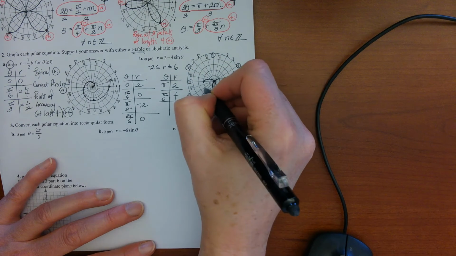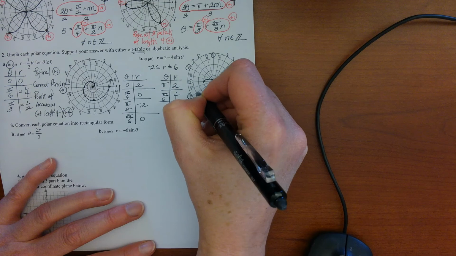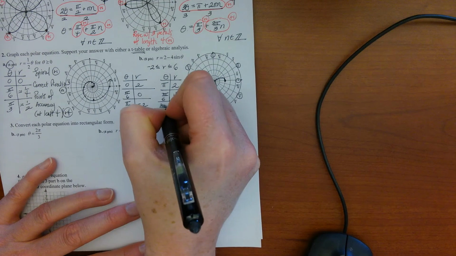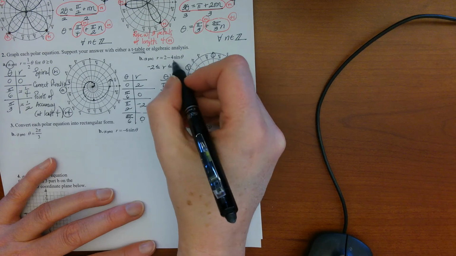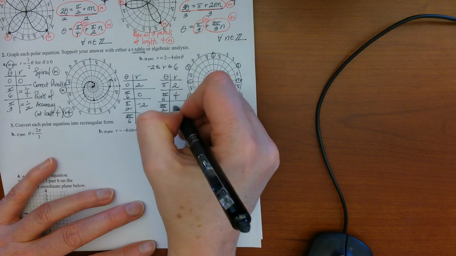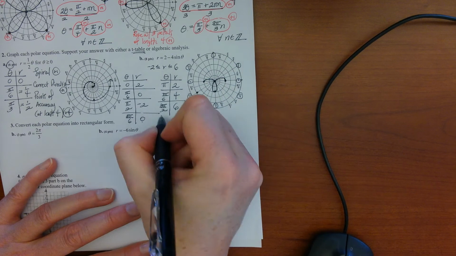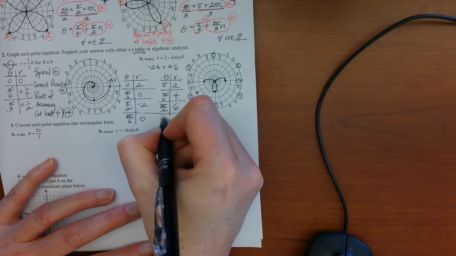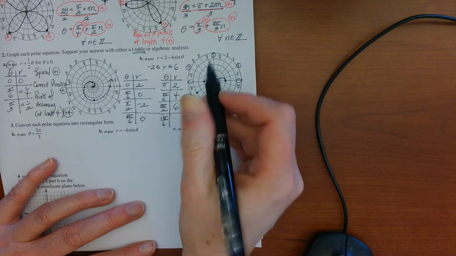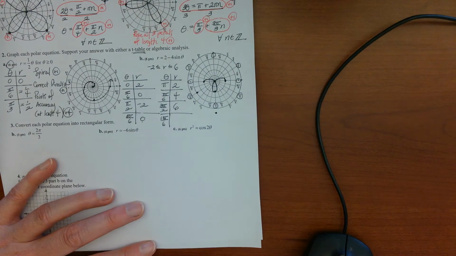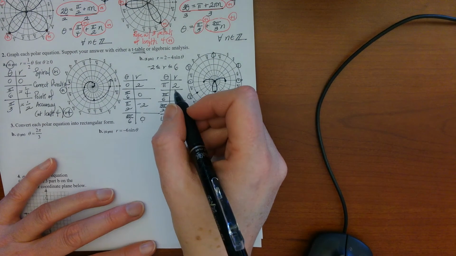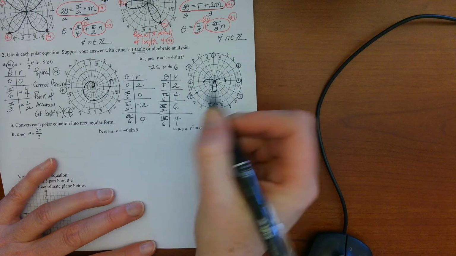Aha. 7 pi over 6. 1, 2, 3, 4. Okay. 3 pi over 2, put that in. Sine of 3 pi over 2 is -1, so you end up with 6 there. And then you can put 11 pi over 6 in. Sine of 11 pi over 6 is -1/2, and so you'd end up with 4.